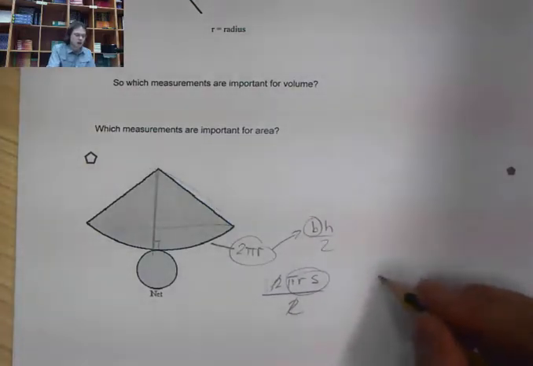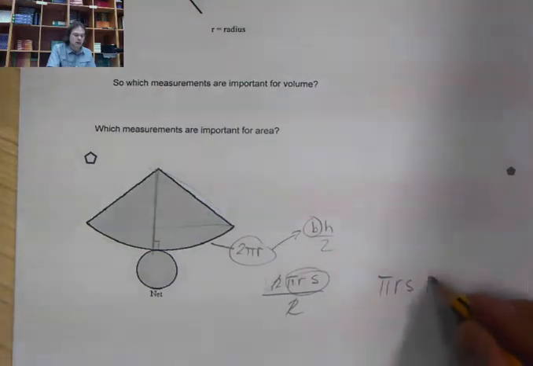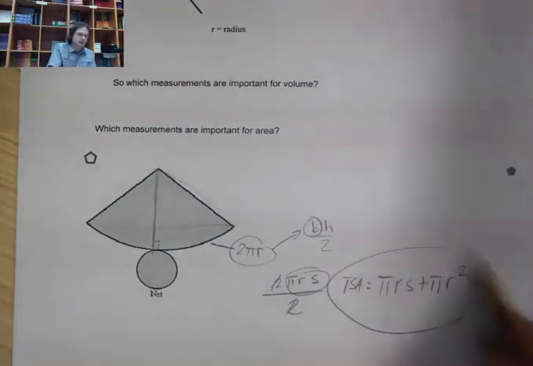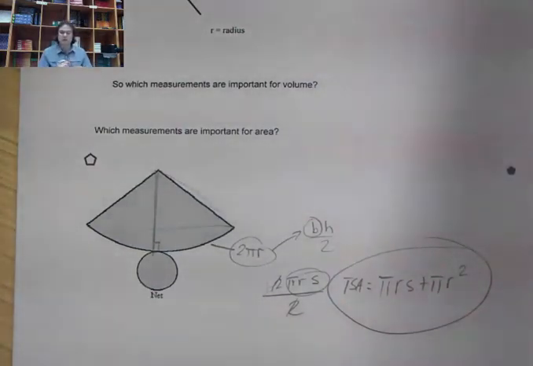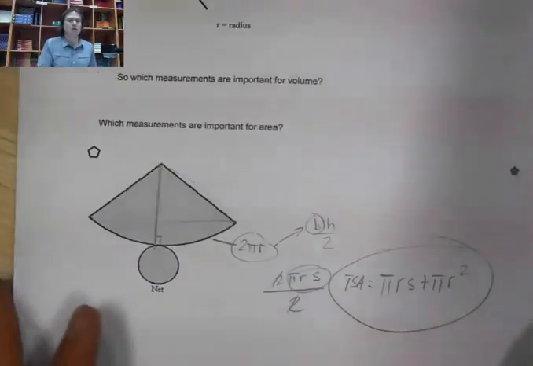So it's going to be pi r s added to the area of a circle, which is pi r squared. So that is my total surface area: pi r s plus pi r squared. The area of a circle plus the curved shape.